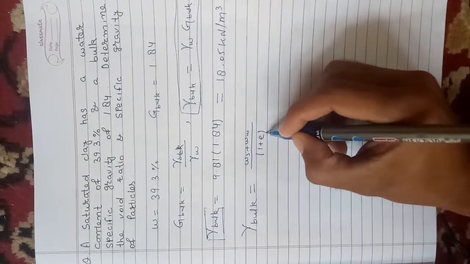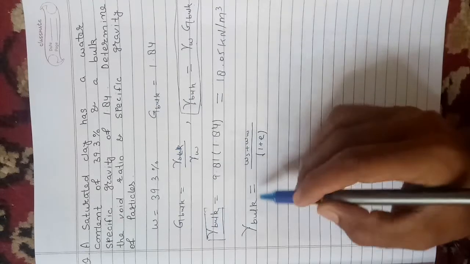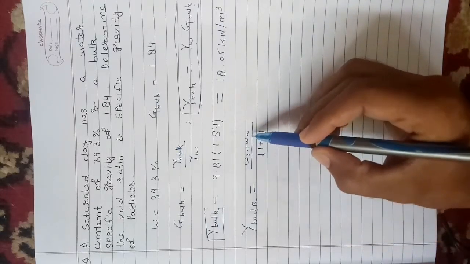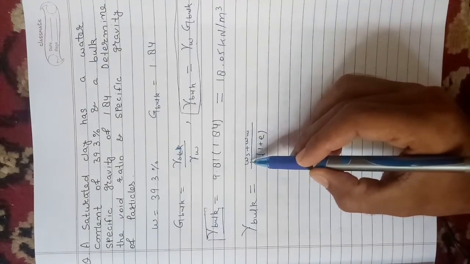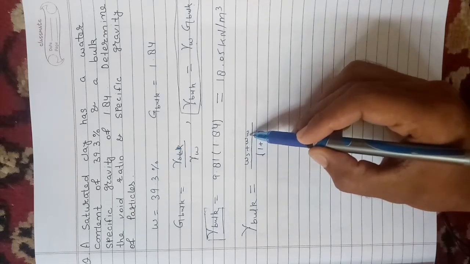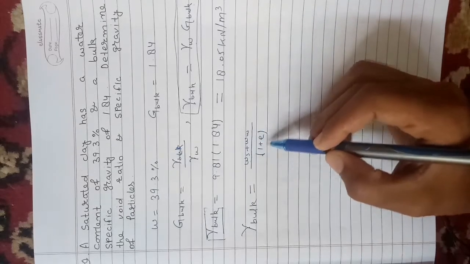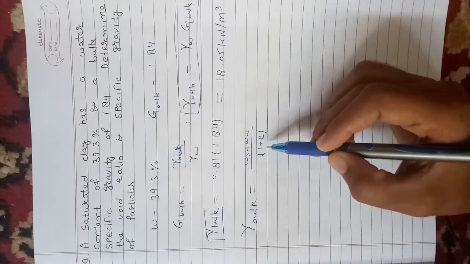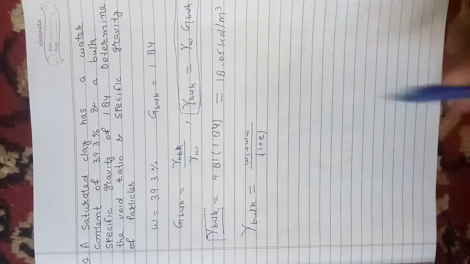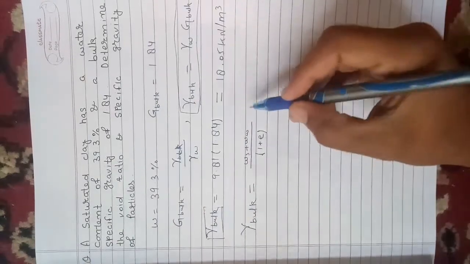But actually this is the bulk unit weight, it means weight by volume. When this is a bulk sample, the weight is due to solids and water, divided by the total volume, which is 1 plus e. This further implies the weight of solids.